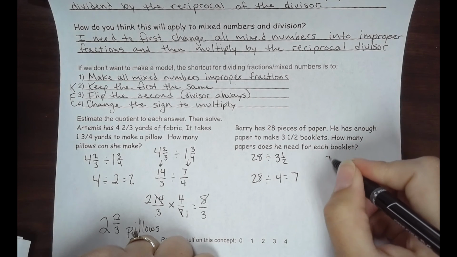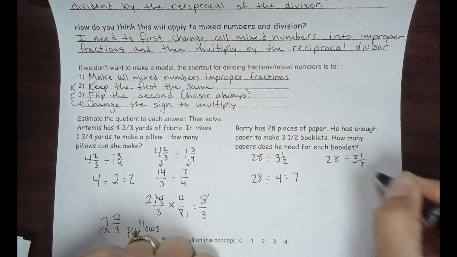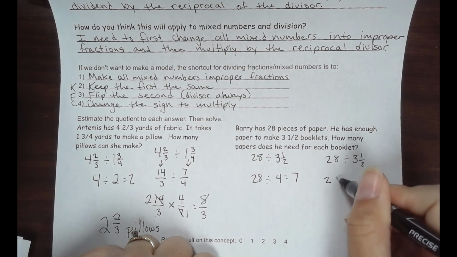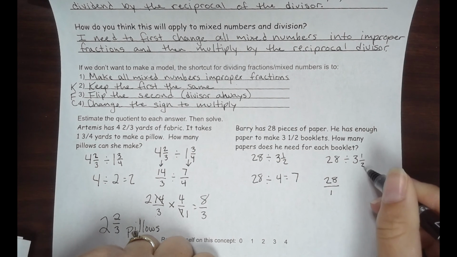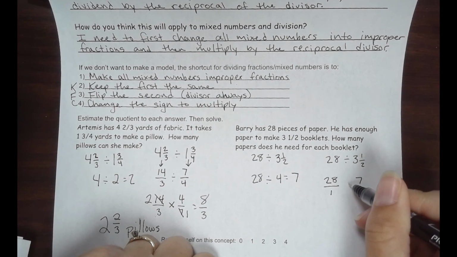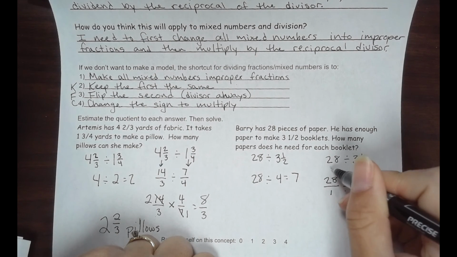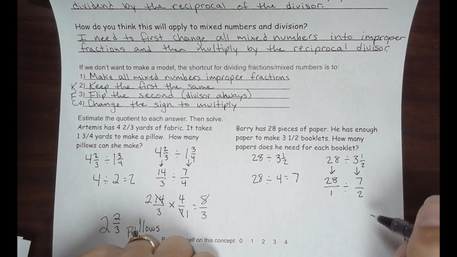So 28 divided by 3 1/2. Turn all whole numbers or mixed numbers into improper fractions. That's why we turn 28 into 28 over 1. 3 times 2 is 6, plus 1 is 7. This would be the same as 7/2. I'm still dividing though. All I've done is transitioned each of these into its improper fraction form. Now let's take this and flip it.